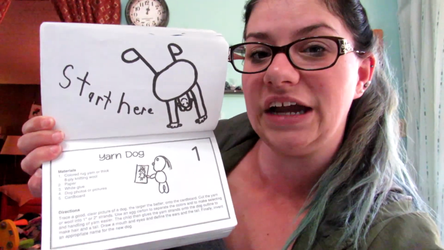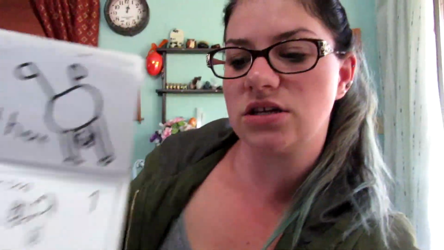You trace a good, clear picture of a dog, the larger the better, onto the cardboard. Cut the yarn or wool into 1 inch or 2 inch strands. Use an egg carton to separate the colors, and so on. And you basically just outline this dog, I believe, in yarn. So this is what it is. Sorry, I don't have you on my tripod, so if it's shaky, forgive me. But it says start here, and that is it. So I think I'm not going to do the dog, I'm going to do it in a tree form to go with this week's schedule.